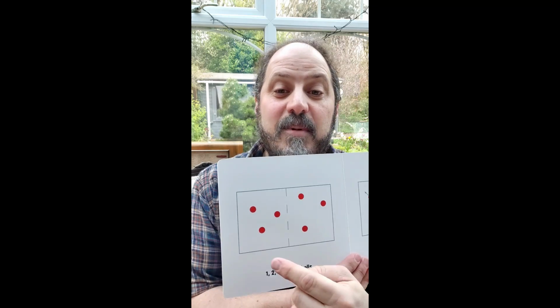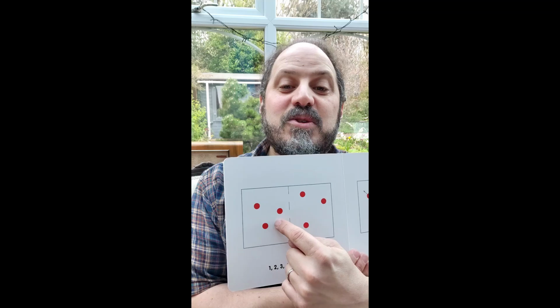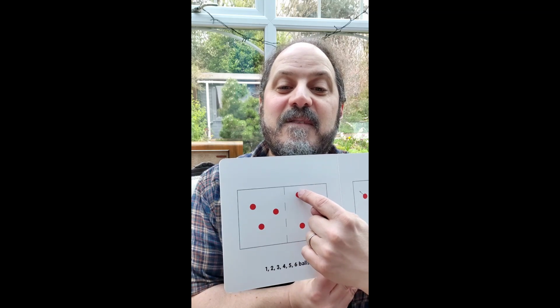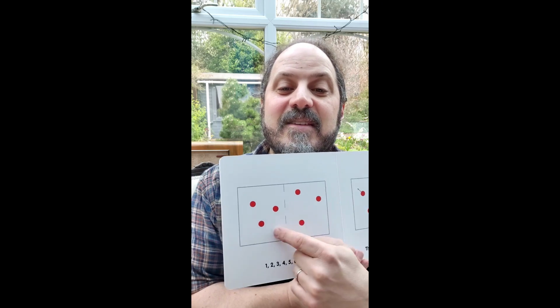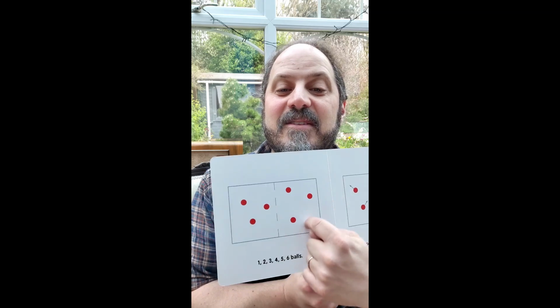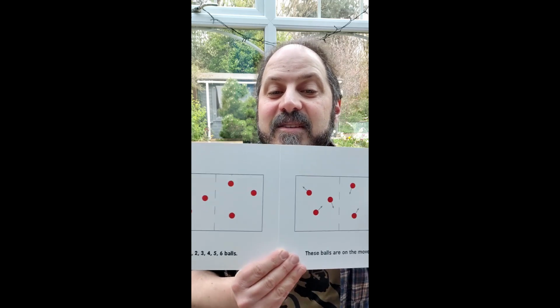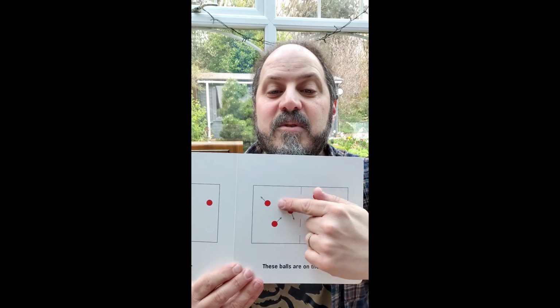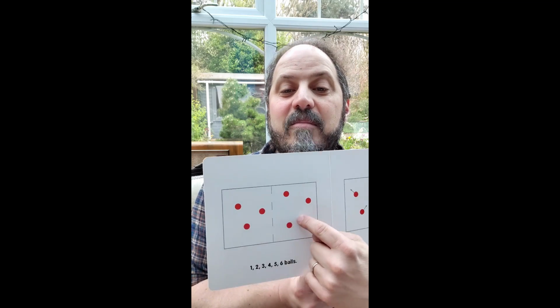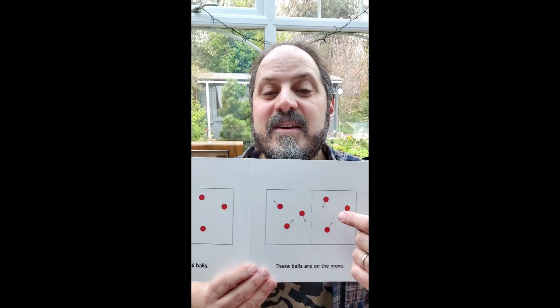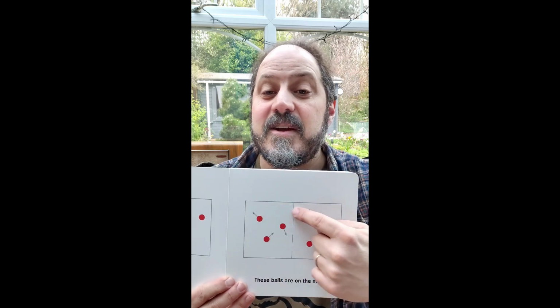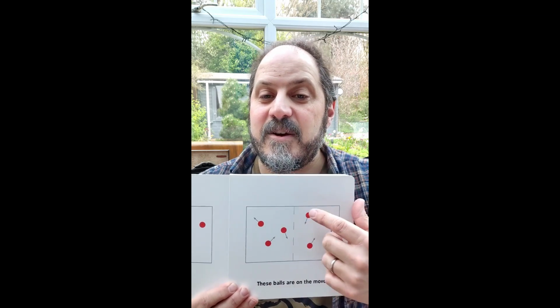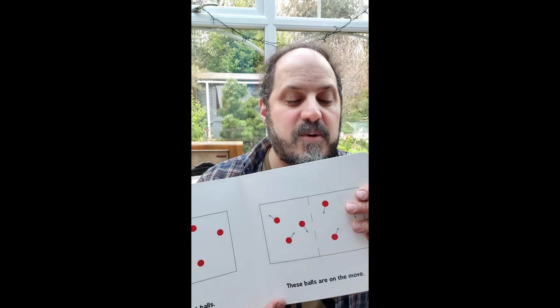Here there are 6 balls. 1, 2, 3, 4, 5, 6. There are 6 balls, all inside that box. These balls are on the move. They're all moving. These balls are not moving. They're just sitting there. These ones are not stationary. They are in motion. They have little arrows to represent their direction of motion.